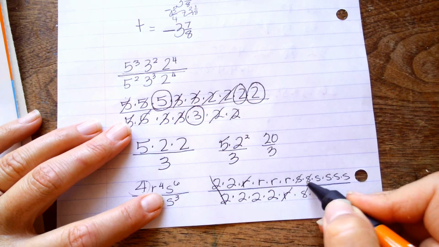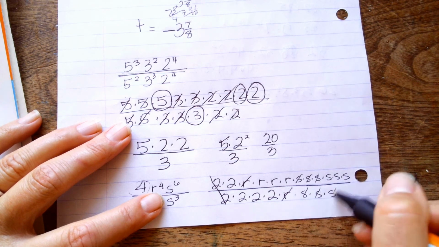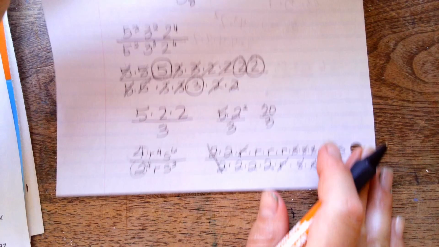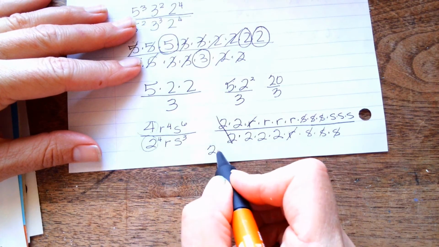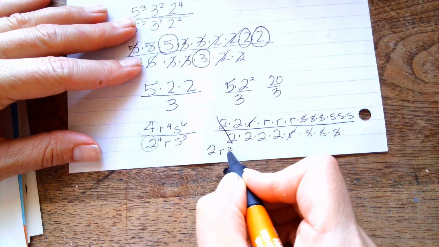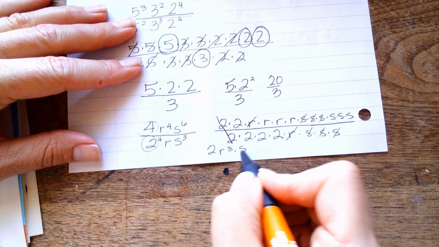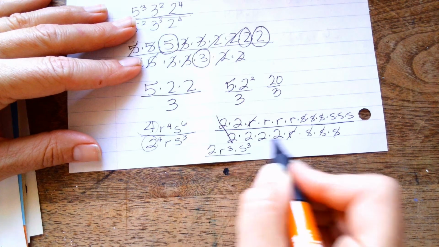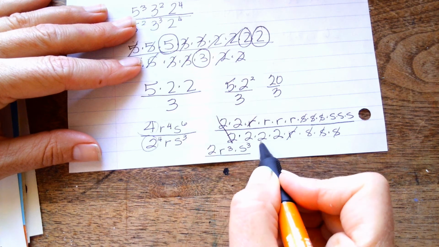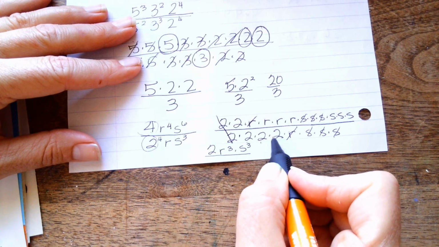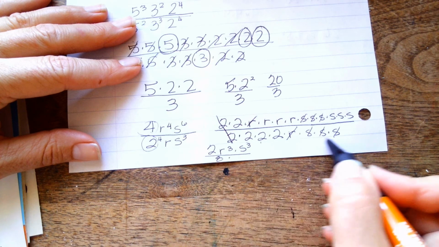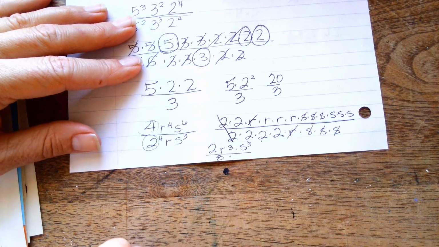So I'm going to cancel out 3. And what I'm left with here is 2 R to the third times S to the third, and 2 times 2 times 2. So 2 times 2 is 4 times 2, 8, times nothing's left. So that's all that's left here.